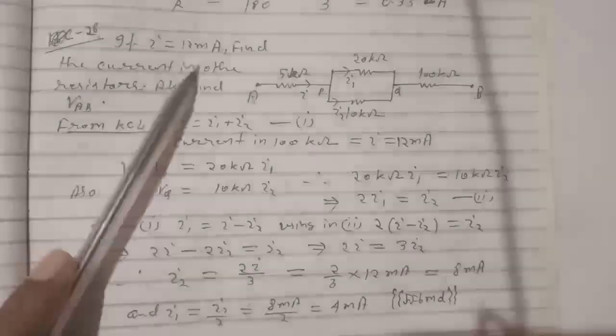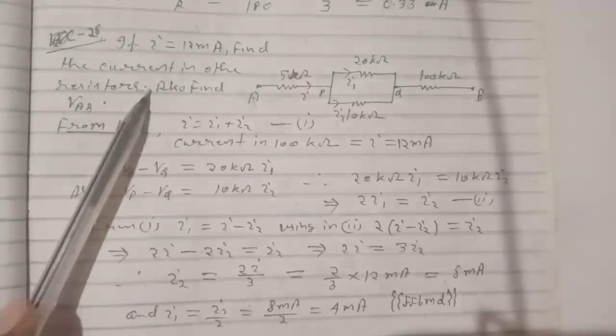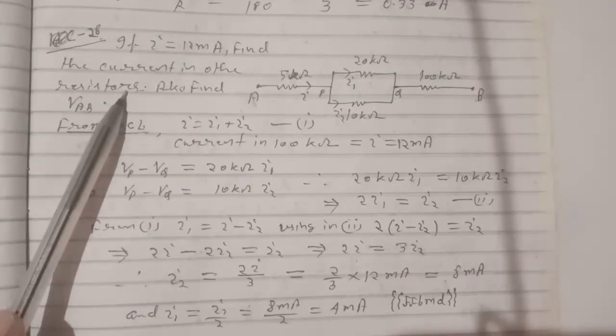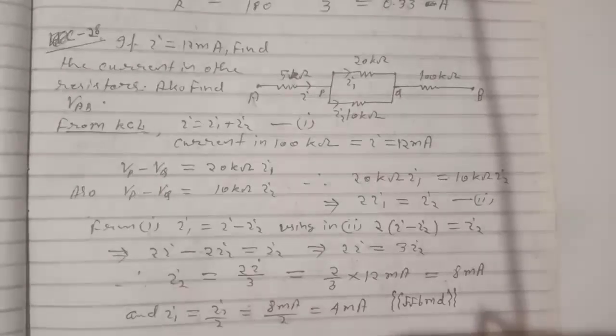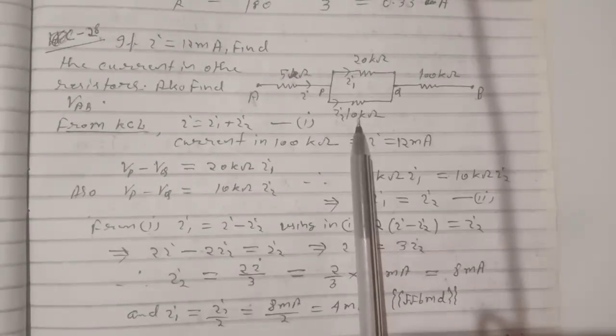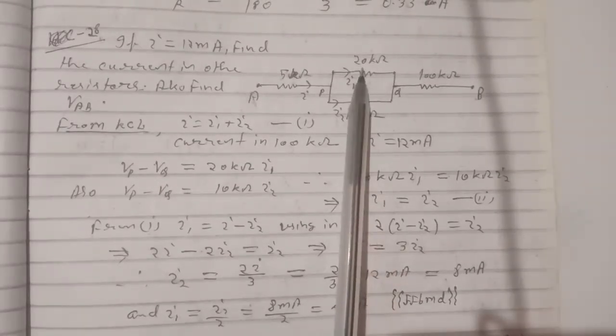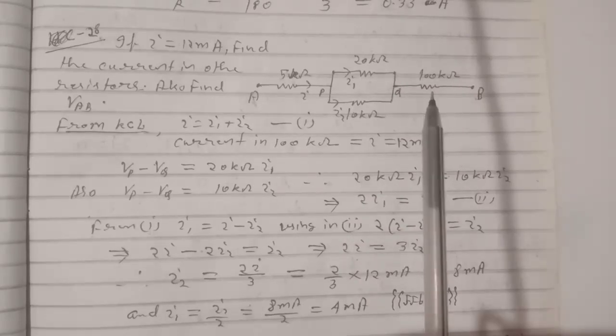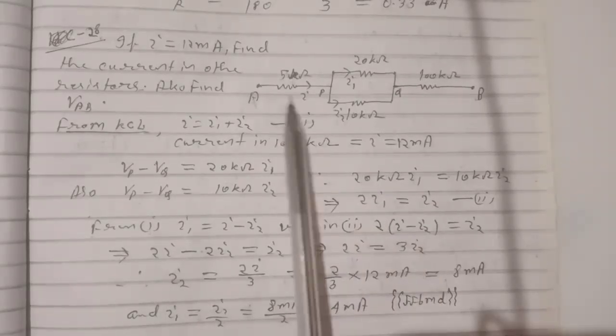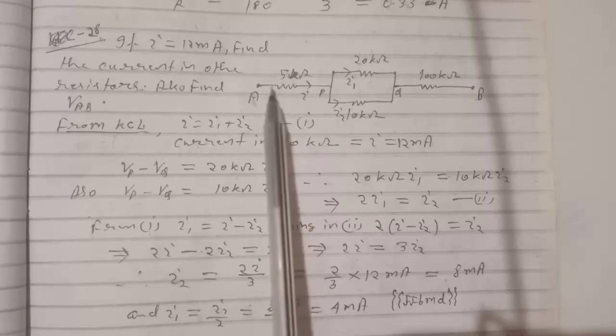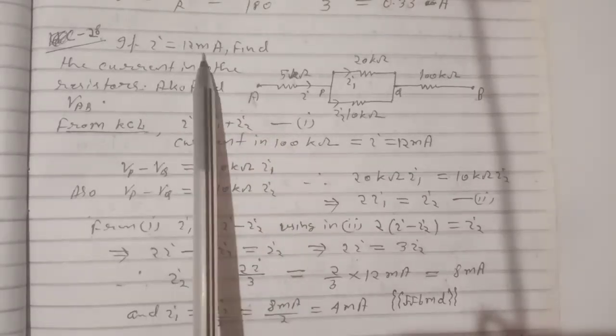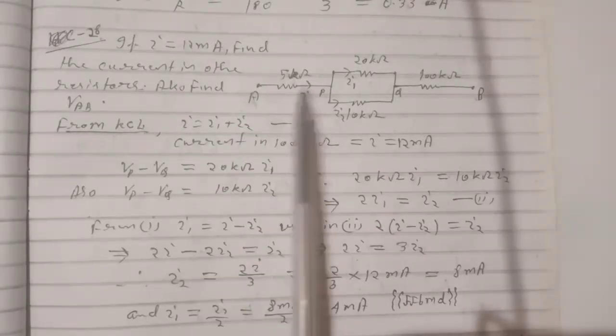If I equals 12 milliampere, find the current in the other resistor, and also find VAB. This is a 10 kilo ohm resistor and this is a 20 kilo ohm resistor. It is a 100 kilo ohm and this is a 5 kilo ohm. Because it is given that I, 12 milliampere, is flowing in this resistor.